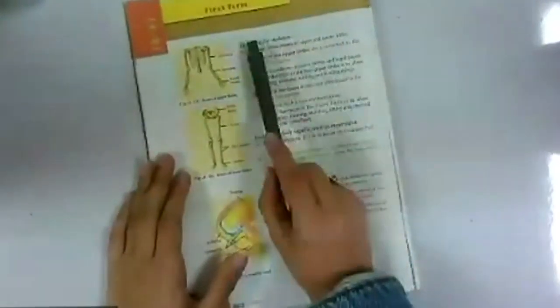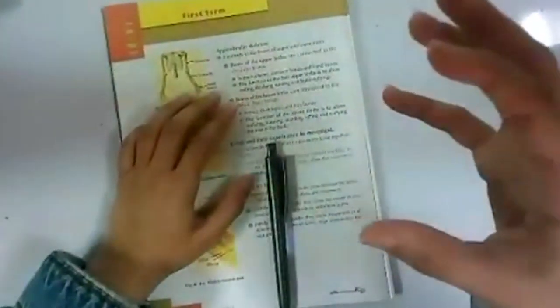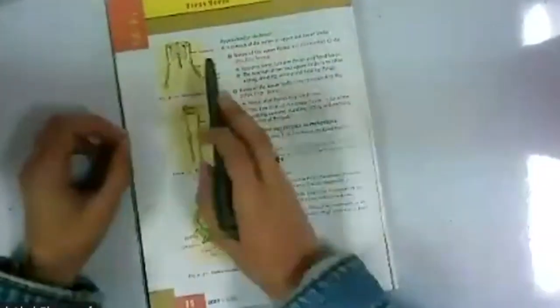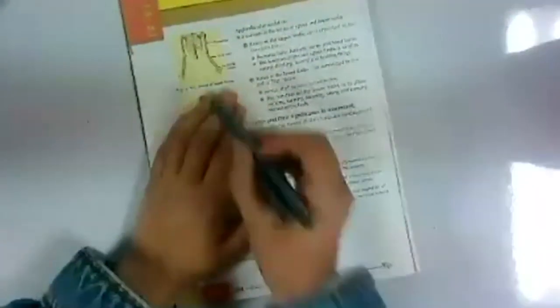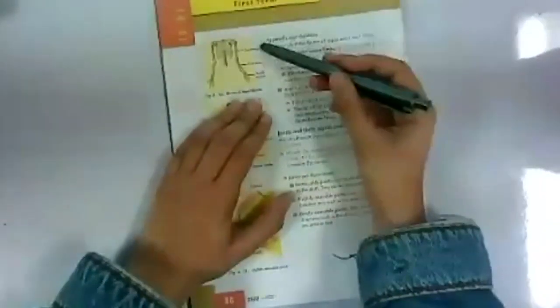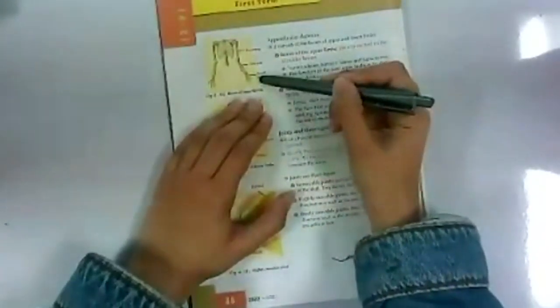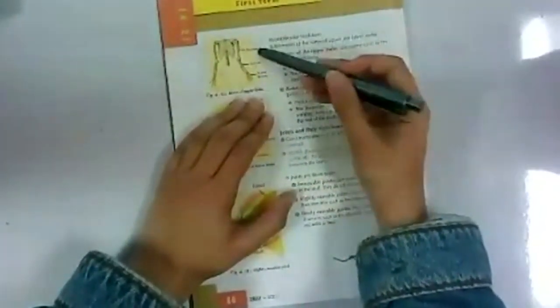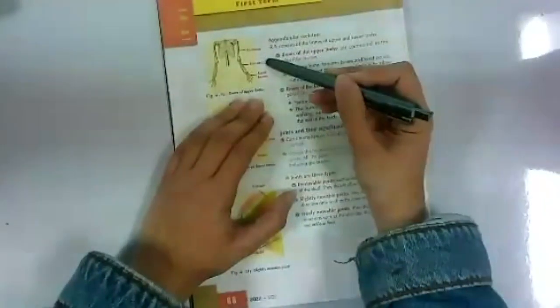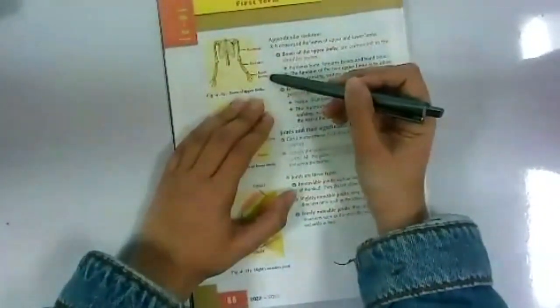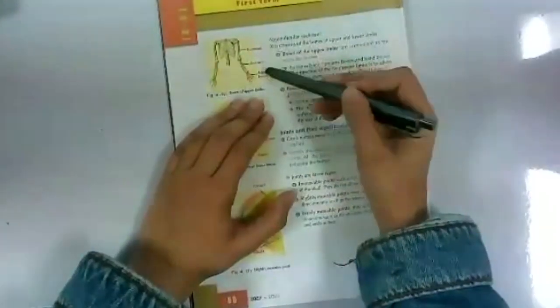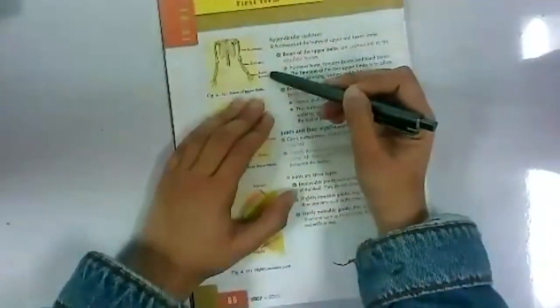Okay? It's the appendicular skeleton. Appendicular skeleton consists of upper limb and lower limb. We talk about the upper limb. Upper limb consists of 3 bones, which are humerus, forearm, and hand bones.